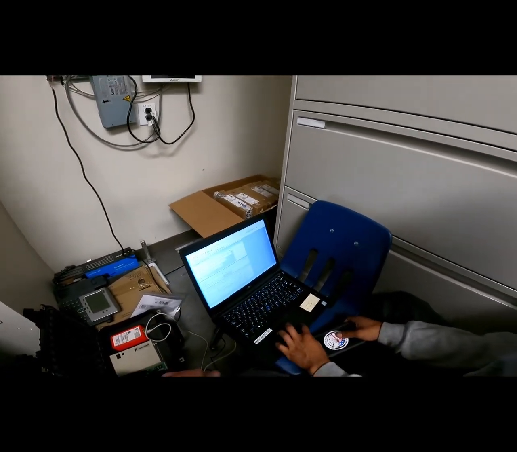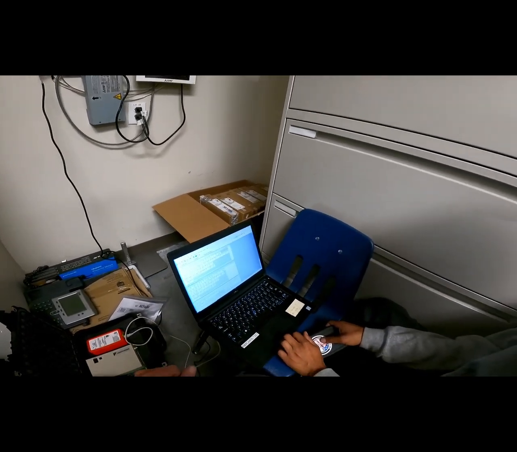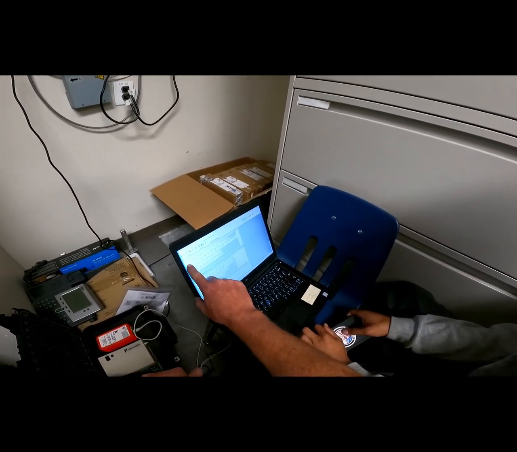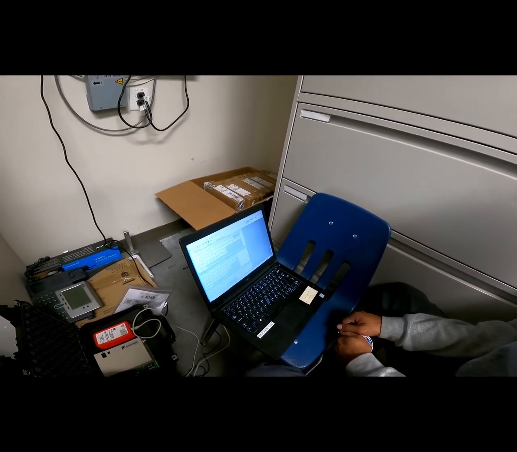Scroll back up, see what the leader unit's doing. It's not pulling any amps right now on the compressor. See how it's off? Yep. But the follower is on.